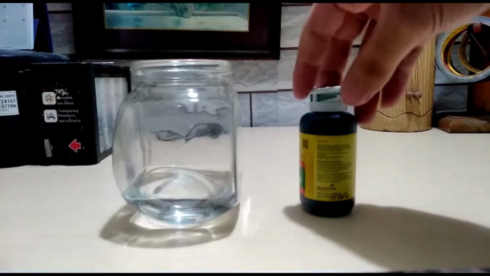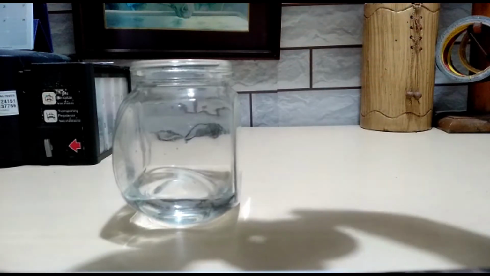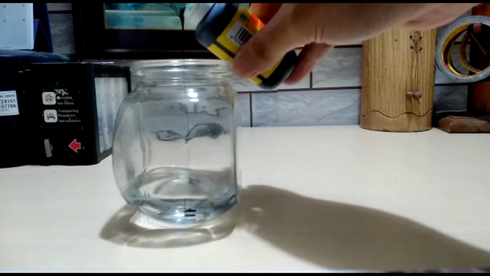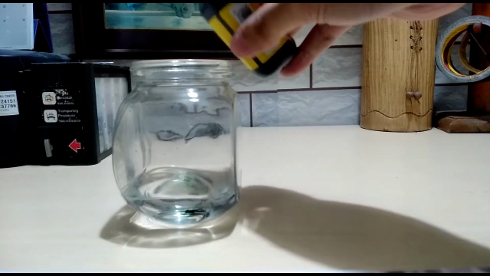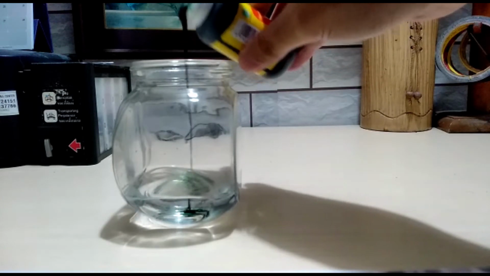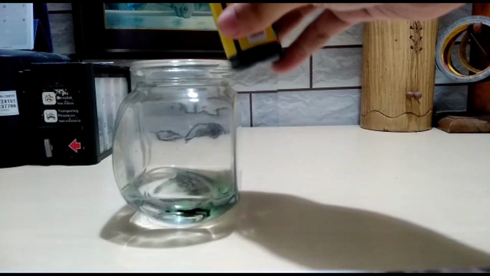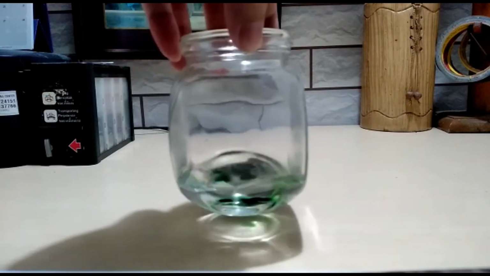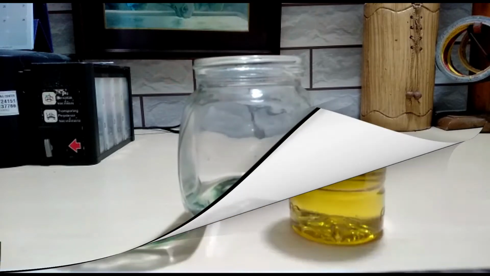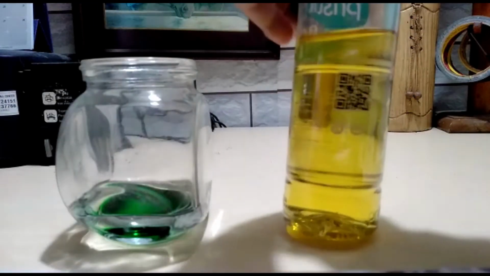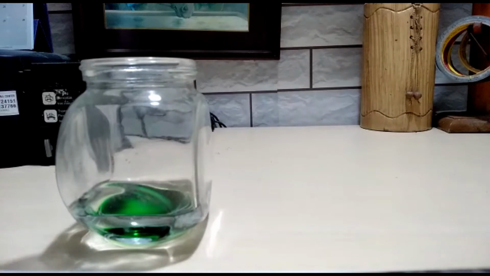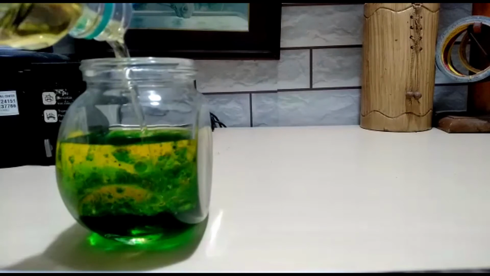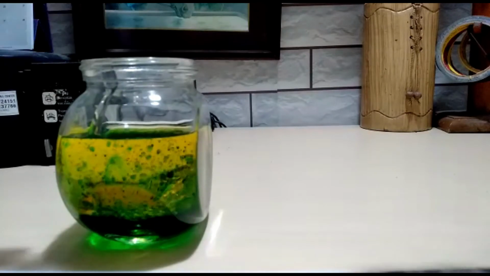Next, 3 to 4 drops of food coloring are dropped into the acetic acid solution. 1, 2, 3, and 4. Oops, that's too much, but it's okay. Next, the jar is filled with the oil as much as we want. Don't fill it too much, okay?